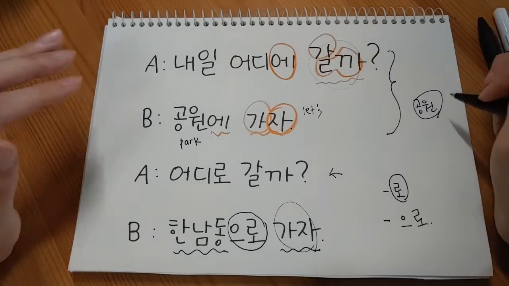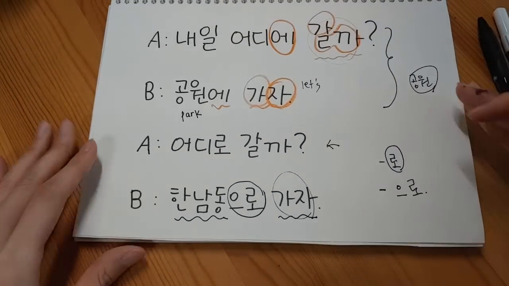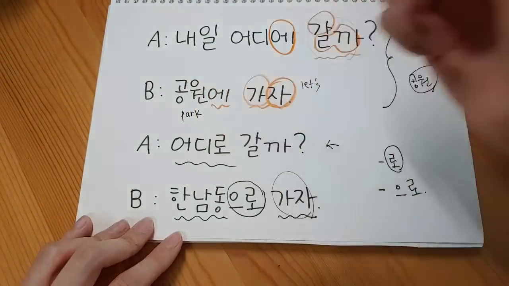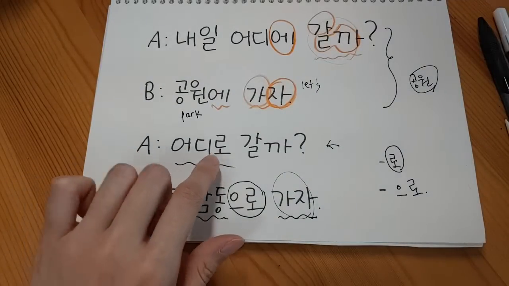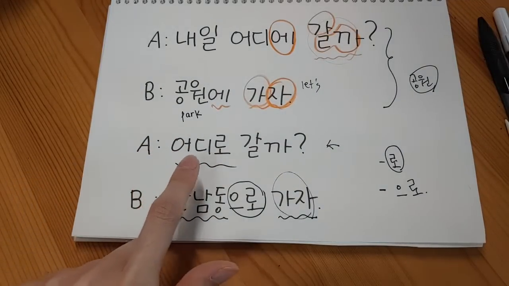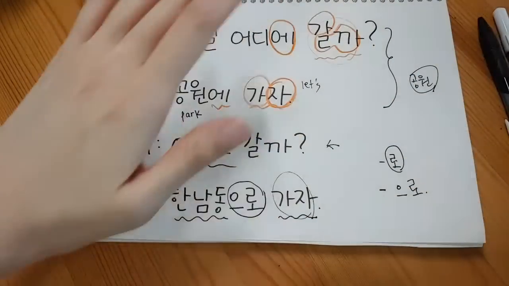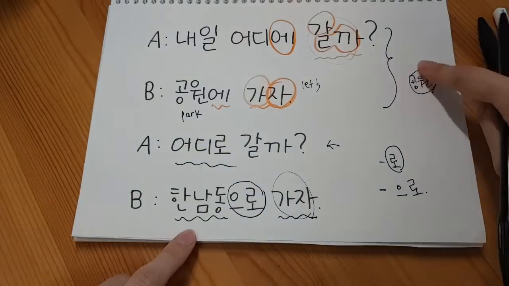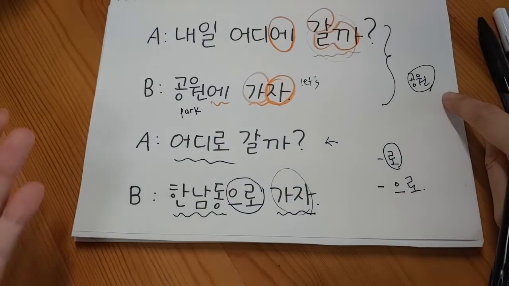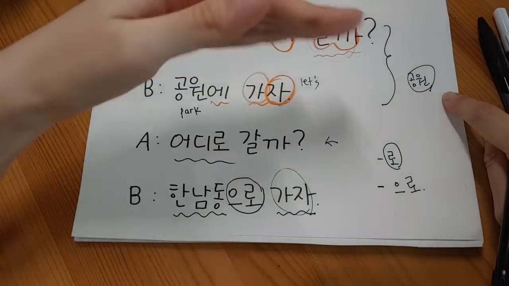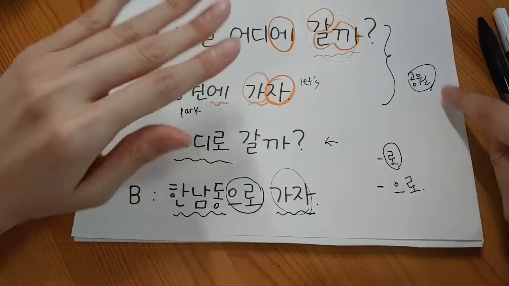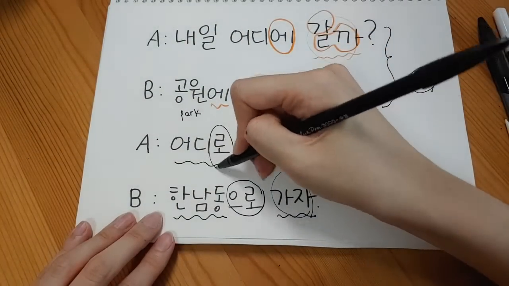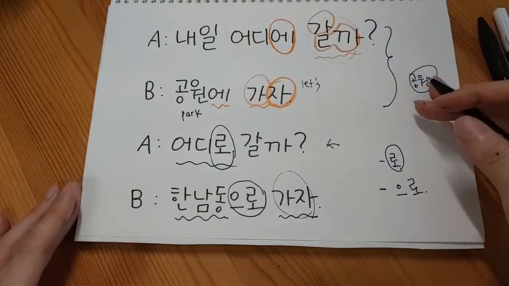A and B will go to the park. But by asking 어디로 갈까? she's asking which one among the many parks should we go to? So going to a park is decided, but which one should we be headed to? That's why 로 is natural in this context.